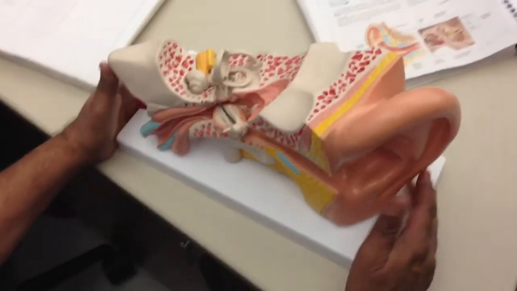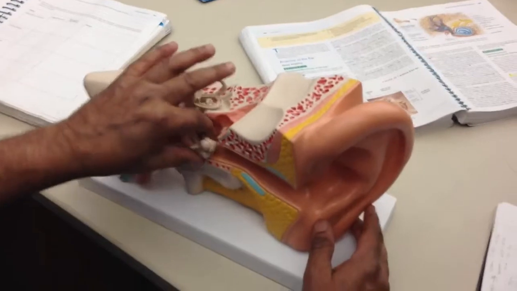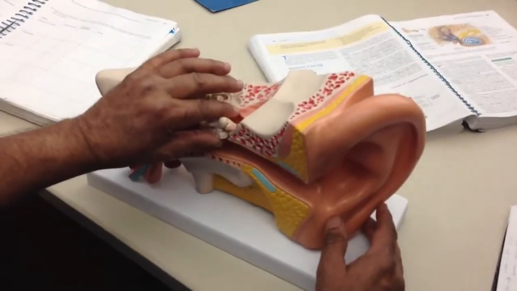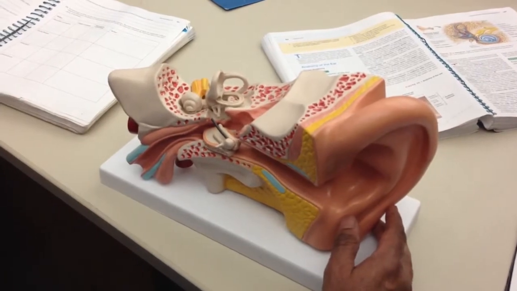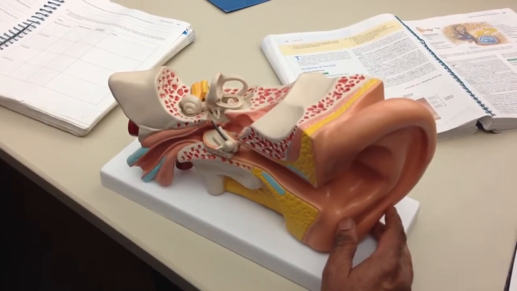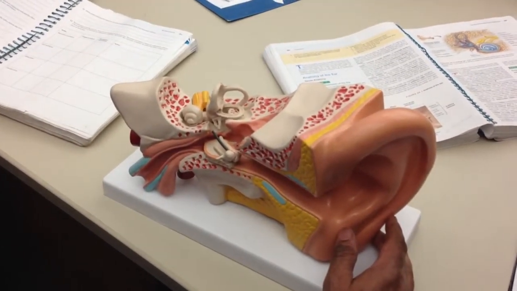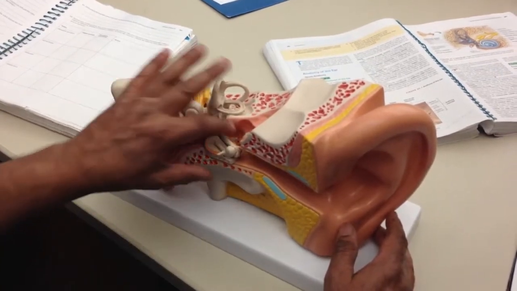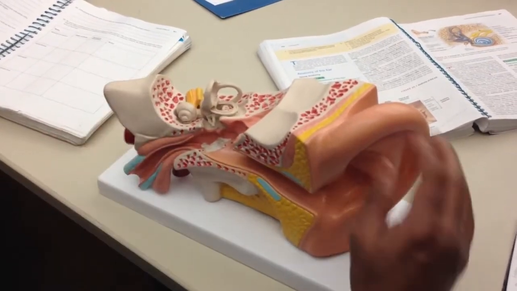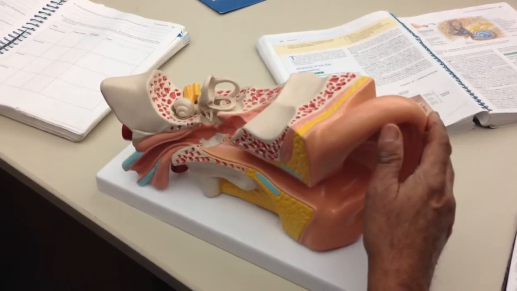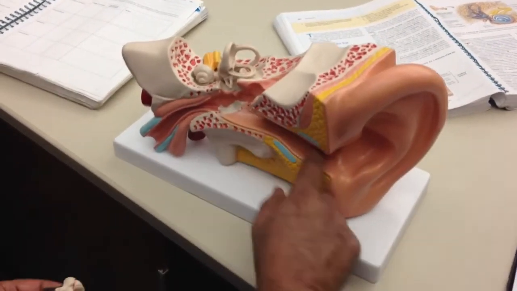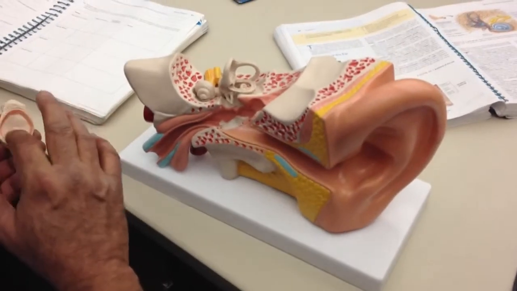These things on this model. Number one, you need to know that the ear has three parts: the external ear, middle ear, and inner ear. The external ear includes the auricle or ear pinna, external auditory meatus, and the eardrum.